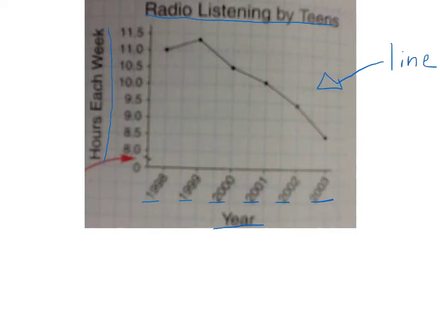Now, when we look at this, we have an x-axis right here, and the title of our x-axis is years. Line graphs always measure how something changes over time. And in this case, we're measuring how many hours each week teenagers listen to the radio, and how that changes over the years. Line graphs will always have some sort of time variable at the bottom. It could be hours, minutes, days, years, months. And then on the left-hand side, we have how many hours each week.